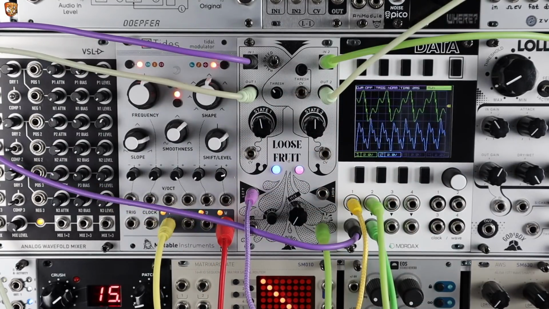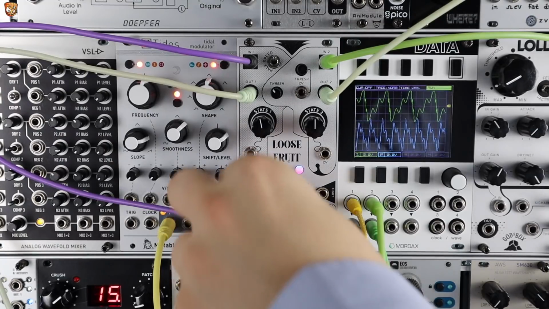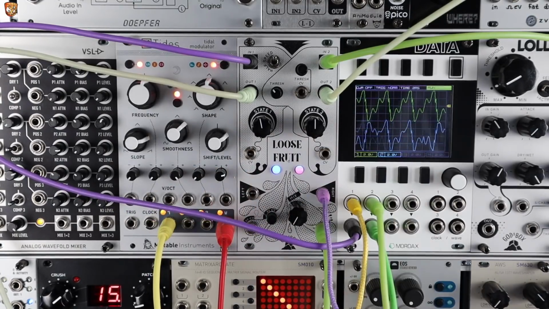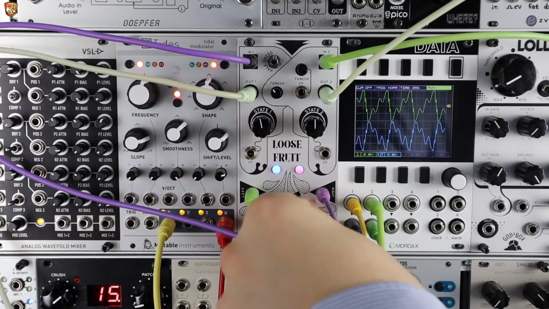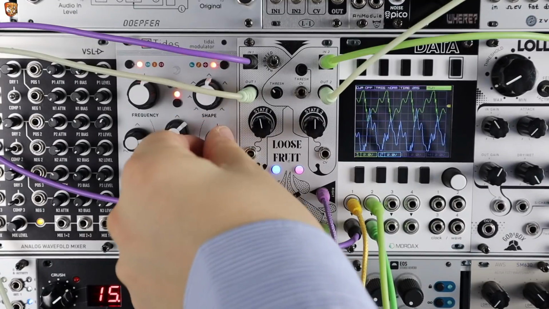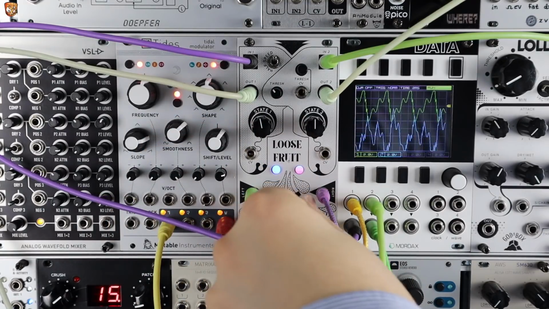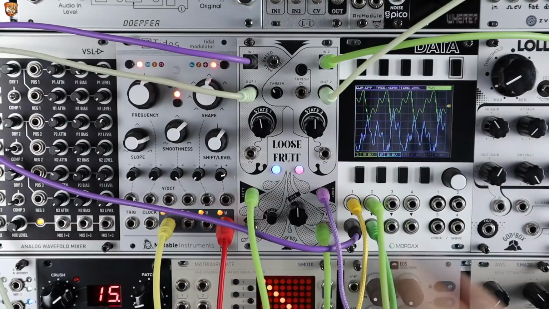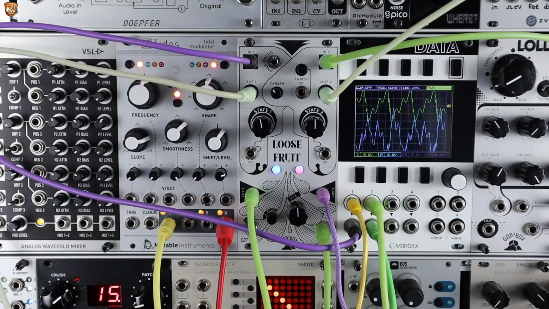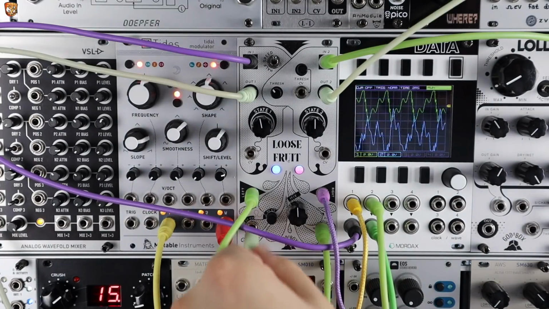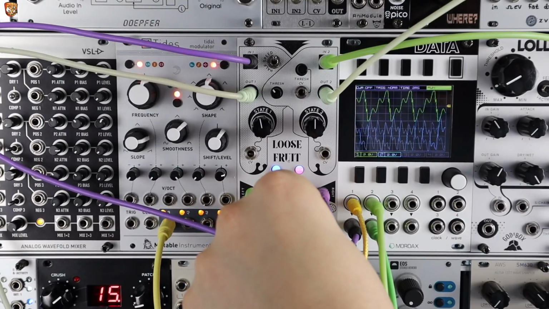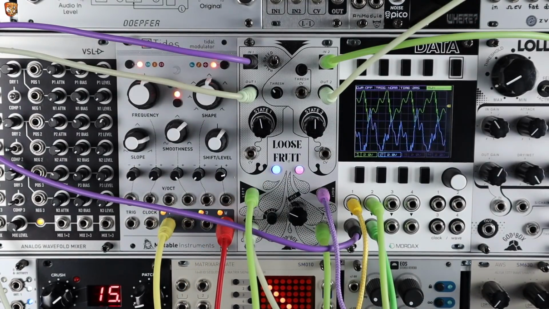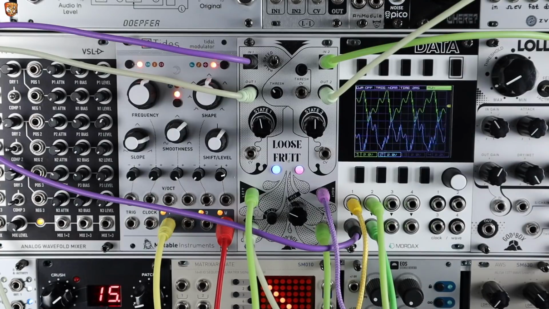I could CV that to have a CVable dry-wet blend. I could of course use this entirely independently and have my dry inputs to the crossfader. Let's add a little bit of CV to that. And we've still got the independent processed outs hard left and right. There it is all together.